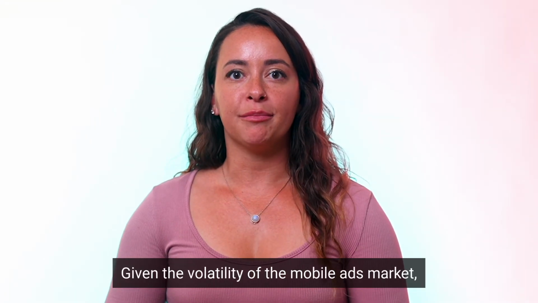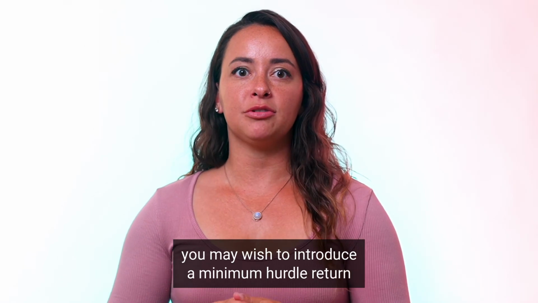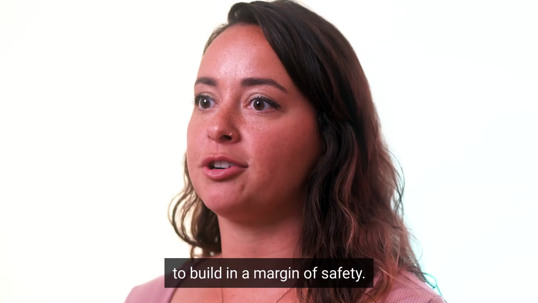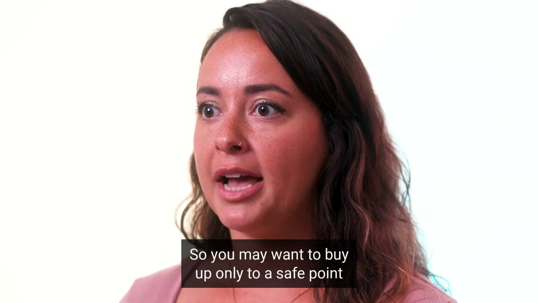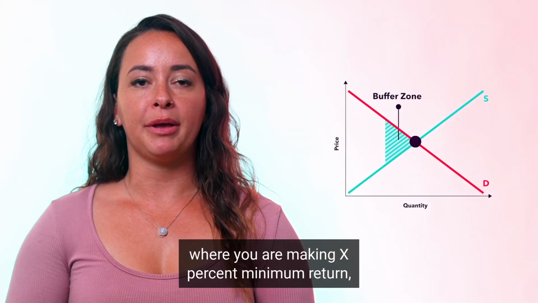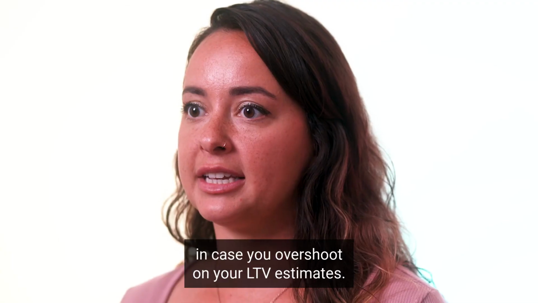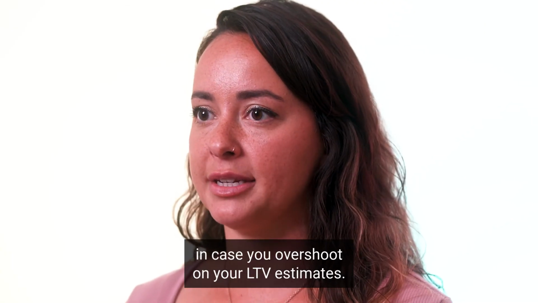Given the volatility of the mobile ads market, you may wish to introduce a minimum hurdle return into your calculations to build in a margin of safety. So you may want to buy up only to a safe point where you are making X% minimum return, which gives you a margin of safety in case you overshoot on your LTV estimates.